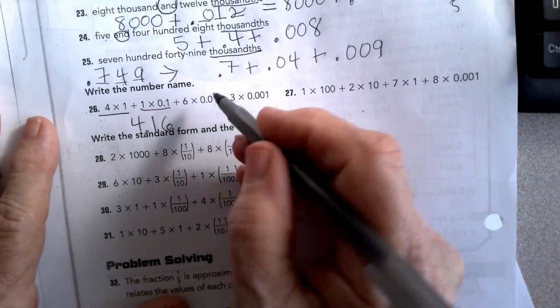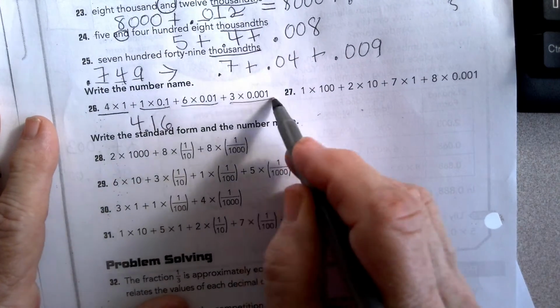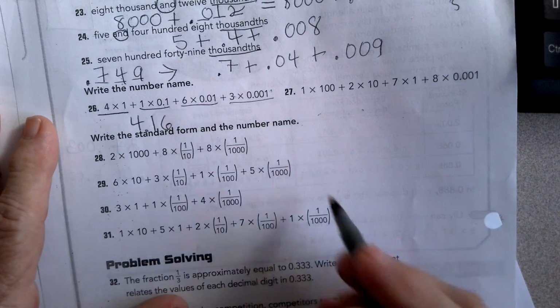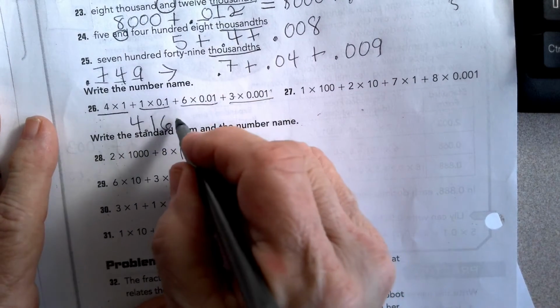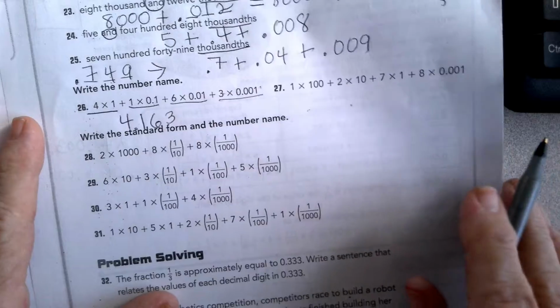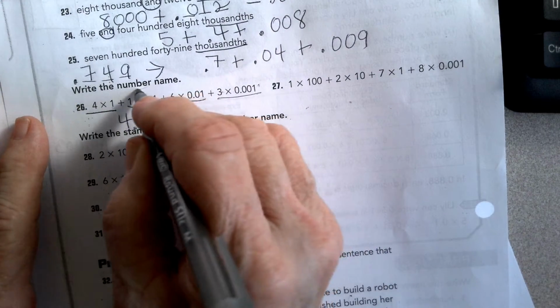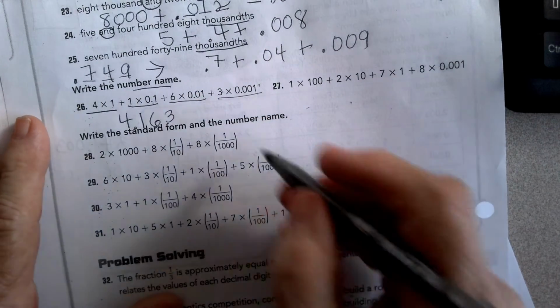So we did that one. This one is 3 times 1 in the thousands place. And we don't have time to do this, so we're going to write the number name in words.